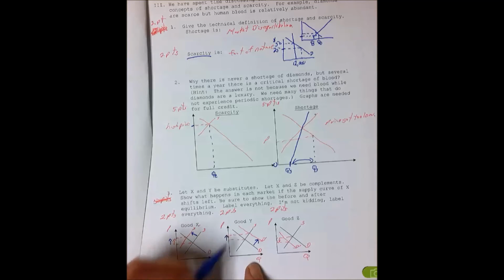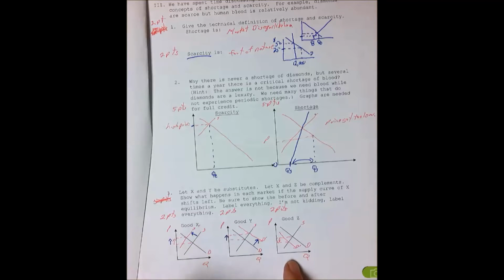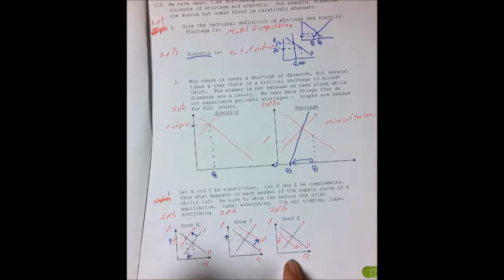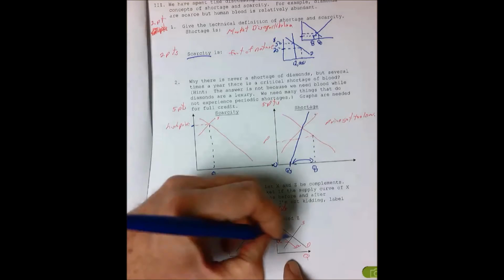Now good z was a complement. This is something that you would use with good x. And if you notice, in the case of good x, people are buying less x than before. See that? And since they're buying less x, they would need less z since it's complementary. If this is hot dogs, for example, and the price of hot dogs went up for some reason, people bought less hot dogs, then the demand curve for hot dog buns would shift back to the left.